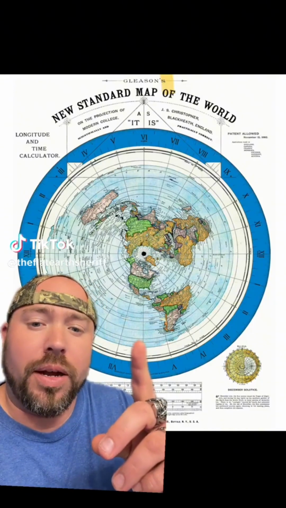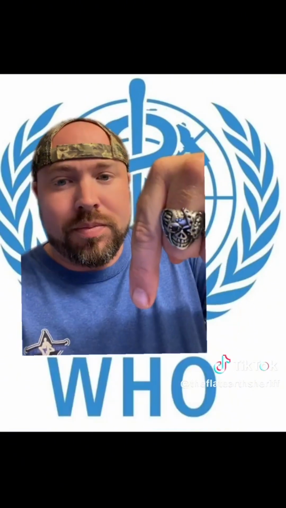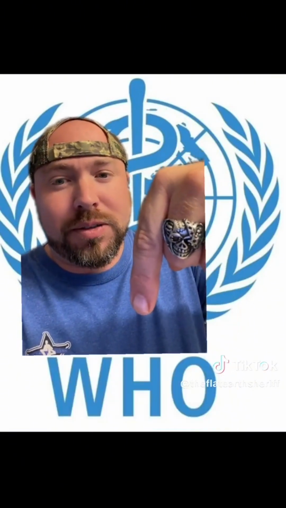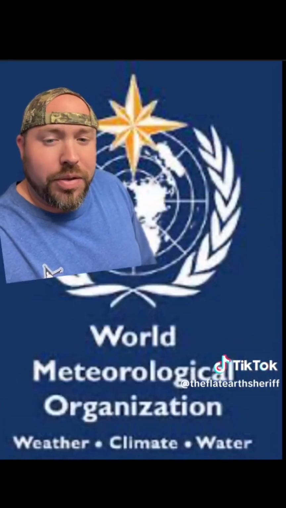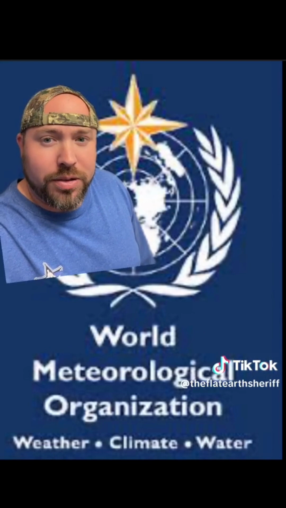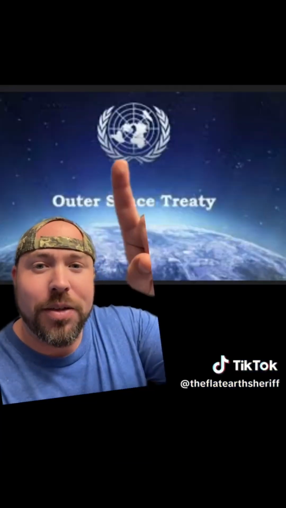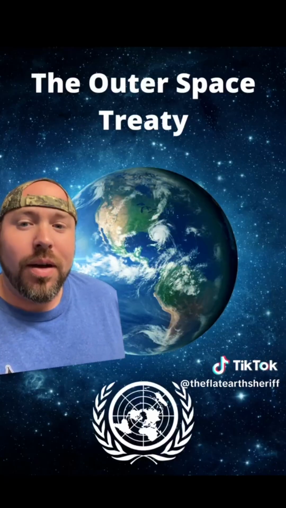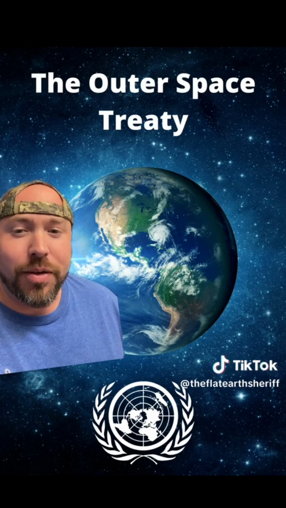This is a flat Earth map. While some of you may not agree with flat Earth, this map ought to look real familiar to you. Y'all guess who else uses this map, and guess whose logo that is? How about the World Health Organization? Or this one right here? If you guessed the World Meteorological Organization, you guessed right. What about the Outer Space Treaty? Using a flat Earth map. I actually got a good laugh out of that one. The Outer Space Treaty uses a flat Earth map.